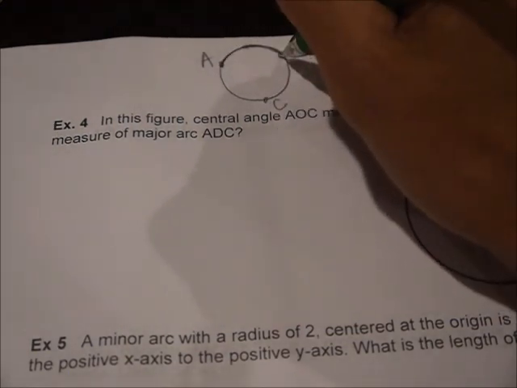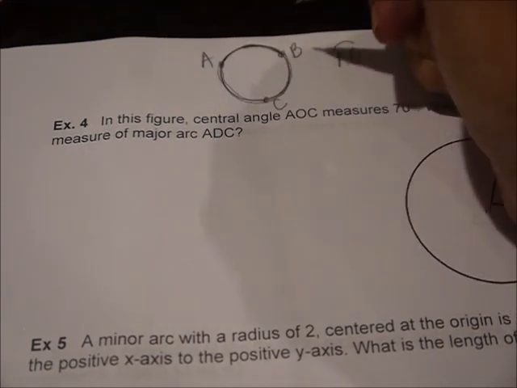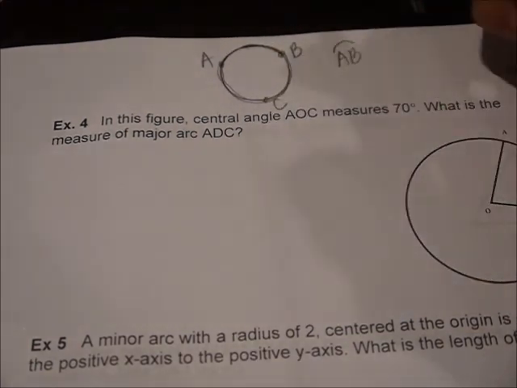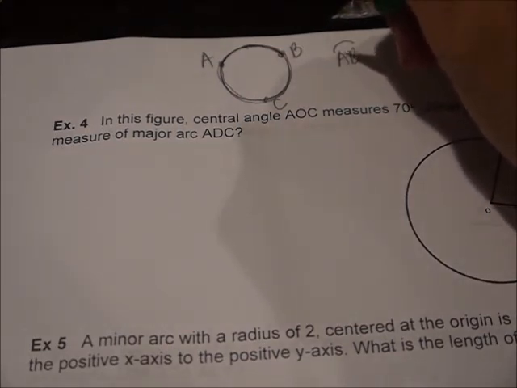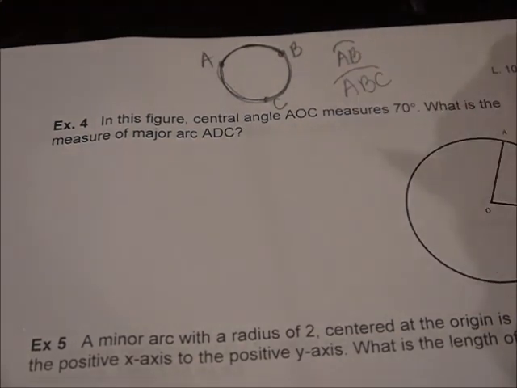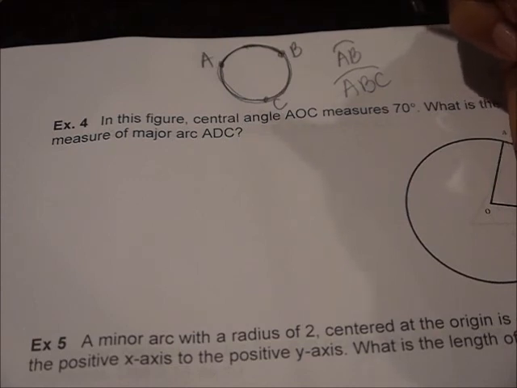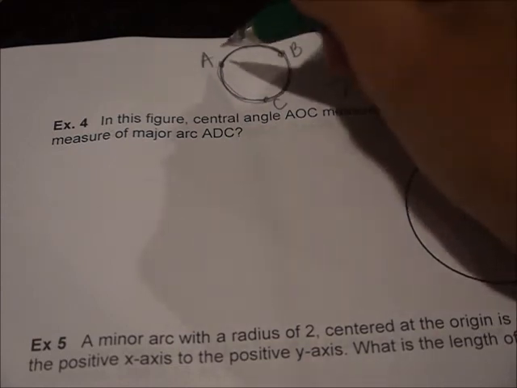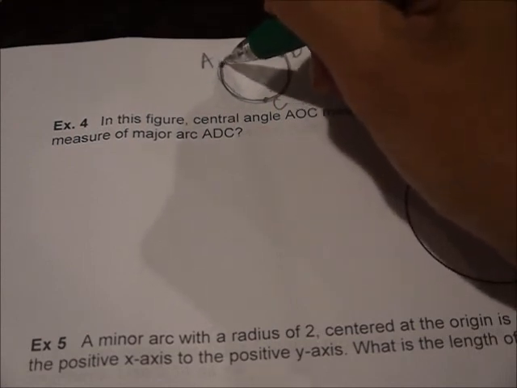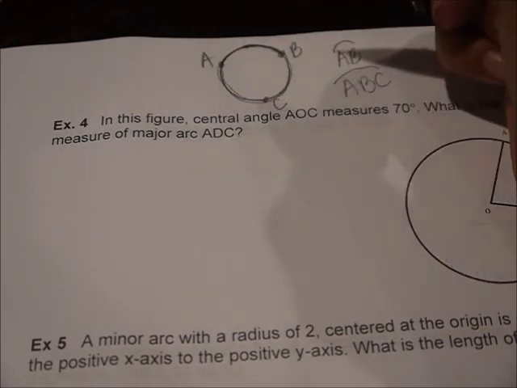Now, that's a minor arc. A major arc is greater than a semicircle, and ABC, this part, is a major arc. We state that the same way. You could also say ABC, the major arc, with an arc over it. Arcs can be measured in degrees. There are 360 degrees in a circle. So if we knew the measure of the degrees in AB, we'd subtract that from 360 to get the major arc ABC.